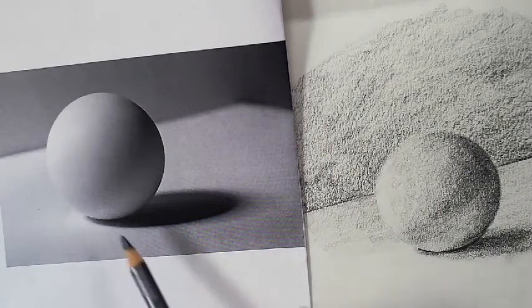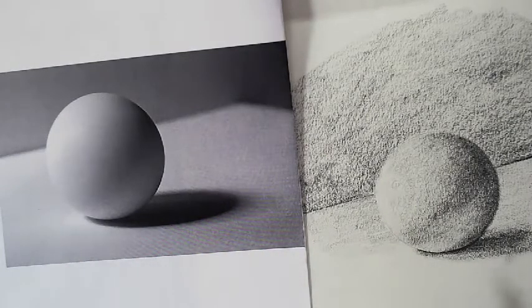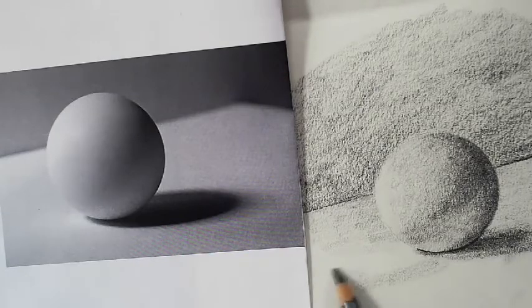Okay, we're getting close. We still need to capture this highlight right here and fix the cast shadow. So let's shade around that highlight.